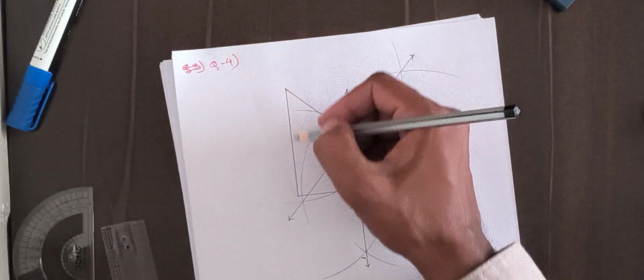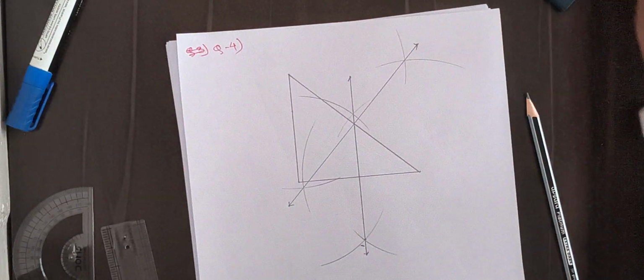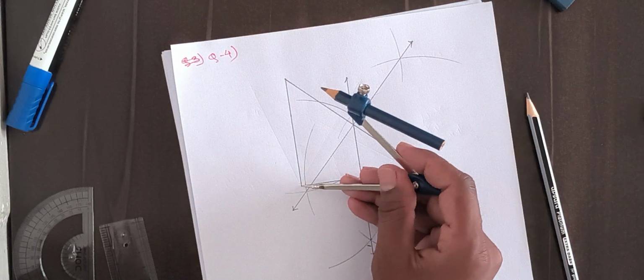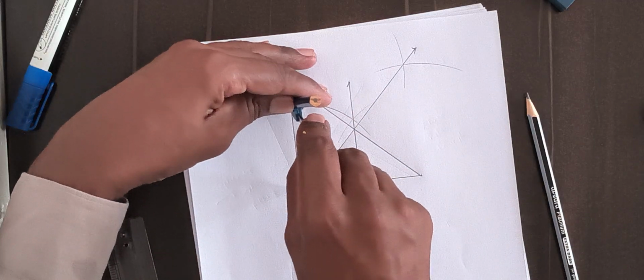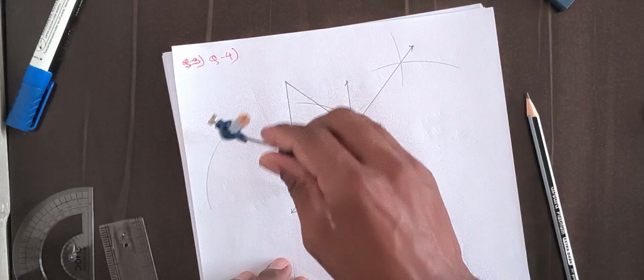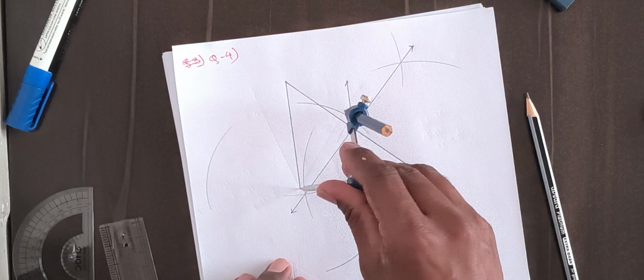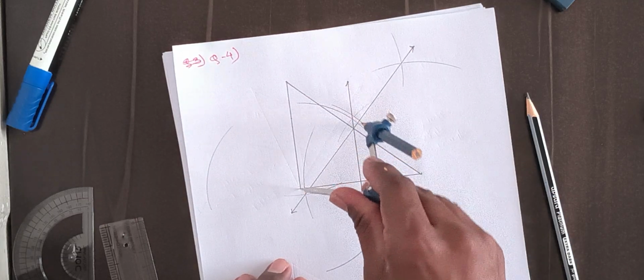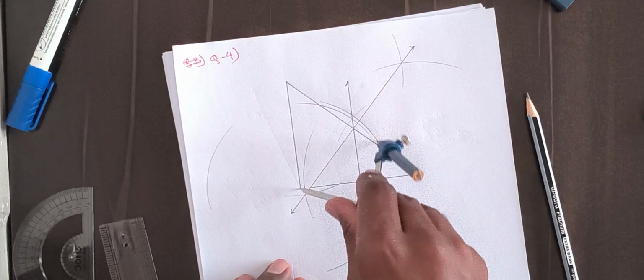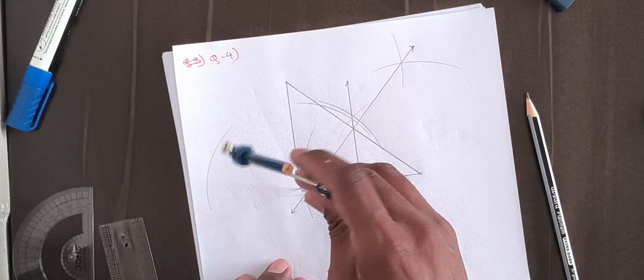Now which one remains? This line remains. Again take more than half the distance, it will come on this side, that's why one arc on this side and one arc on the other side. Just keep in your mind which line it is.